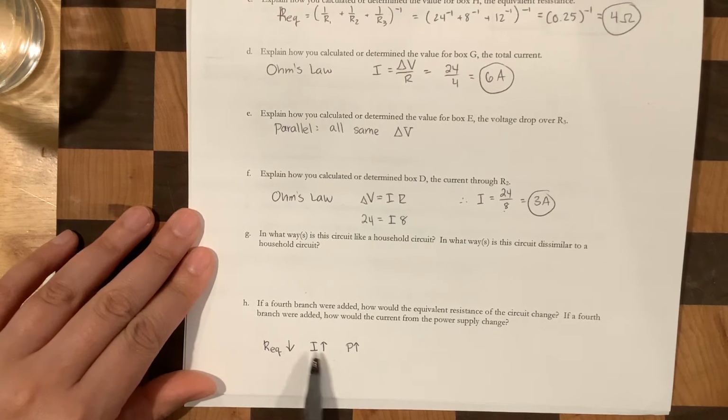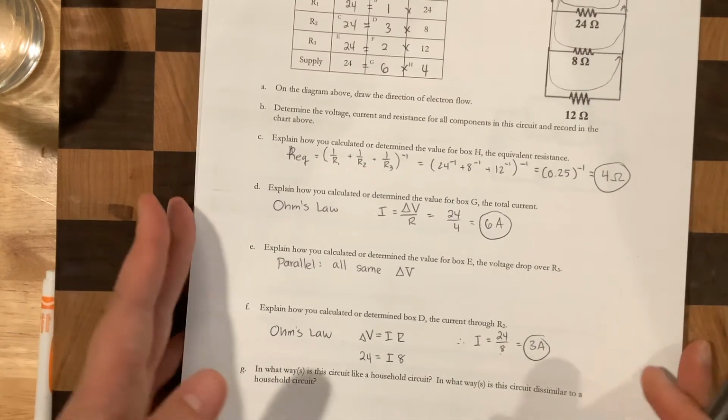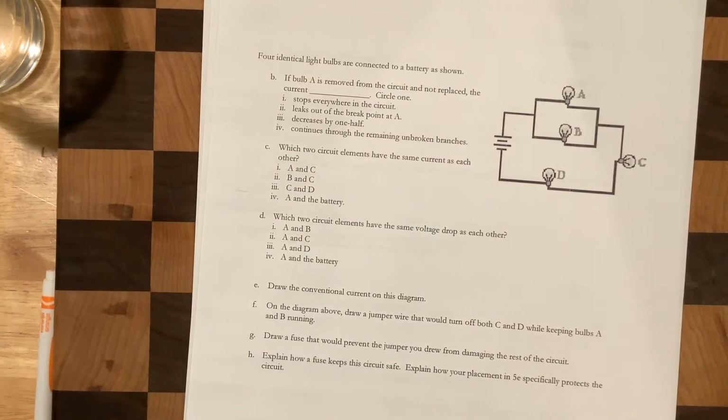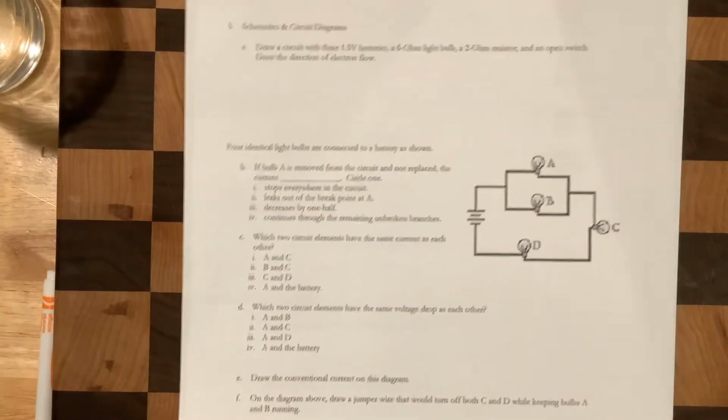This is called an overload, when a parallel circuit has too little resistance because you put too much stuff on it. That is fundamentally different than a short circuit, where a short circuit skips all the interactions with resistors. But speaking of which, let's get to some drawing so we can talk about how to keep circuits safe.